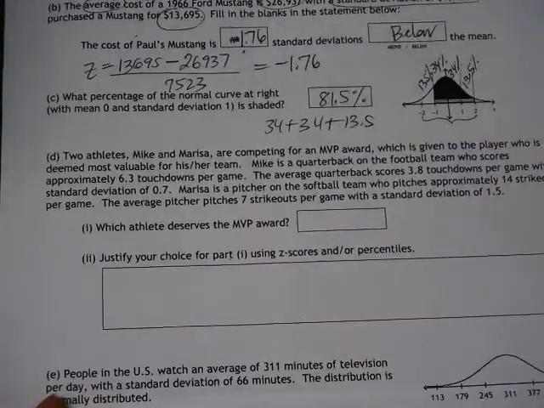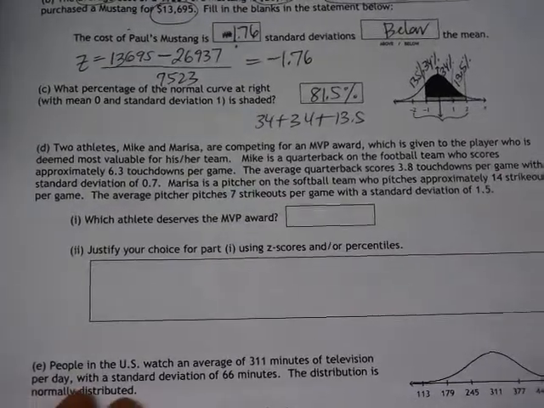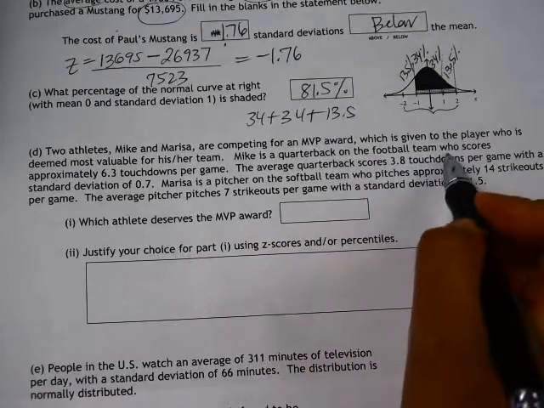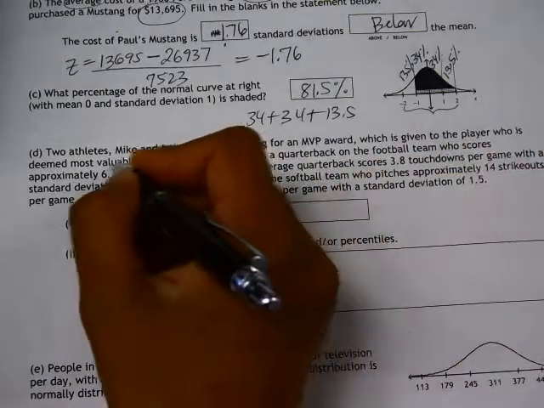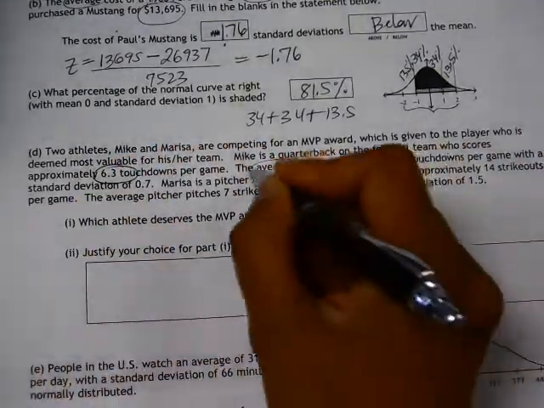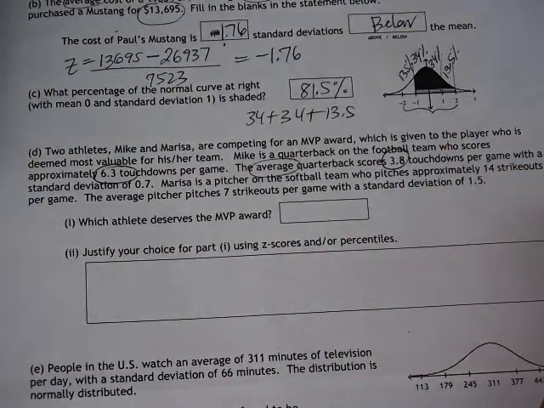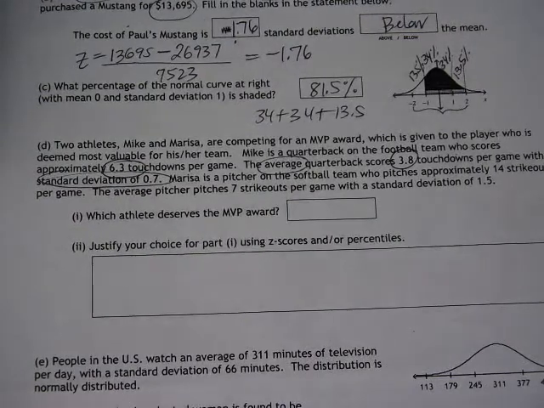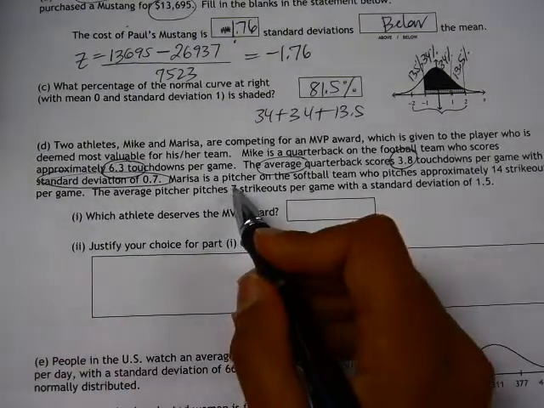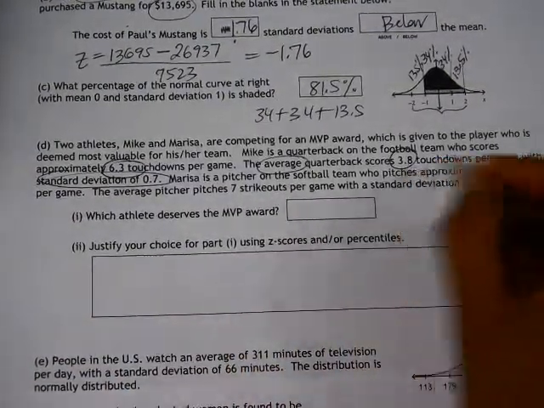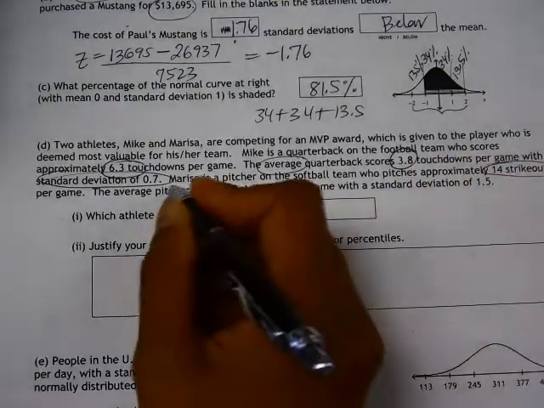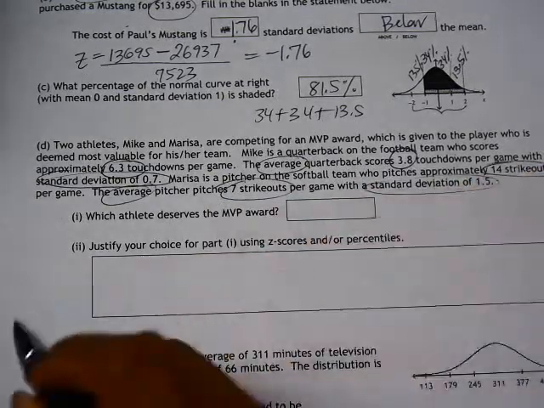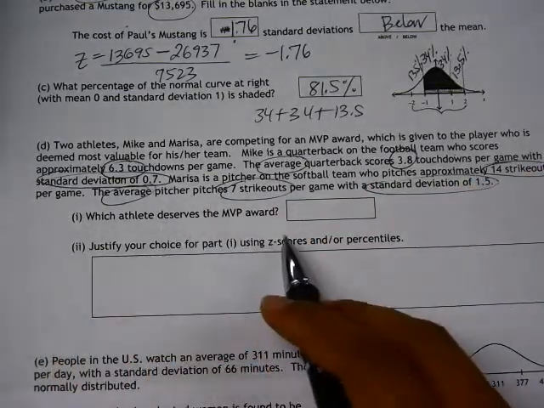All right, part D, 2 athletes, Mike and Marissa, are competing for an MVP award. Mike is a quarterback on the football team who scores approximately 6.3 touchdowns a game. The average quarterback scores 3.8 touchdowns, standard deviation of 0.7. Now Marissa is a pitcher on a softball team. She pitches approximately 14 strikeouts. The average pitcher pitches 7 strikeouts with a standard deviation of 1.5. Which athlete deserves the MVP award?